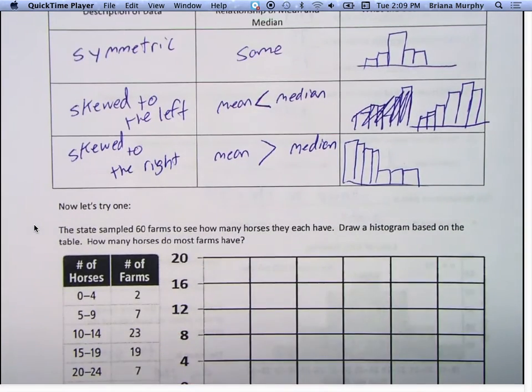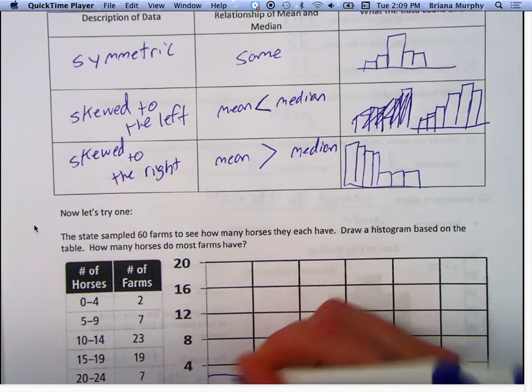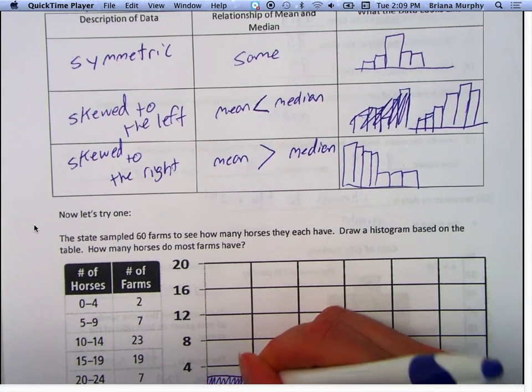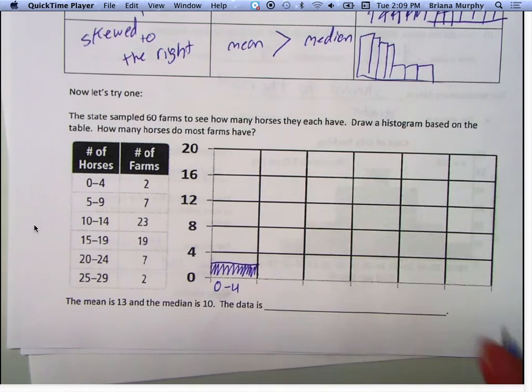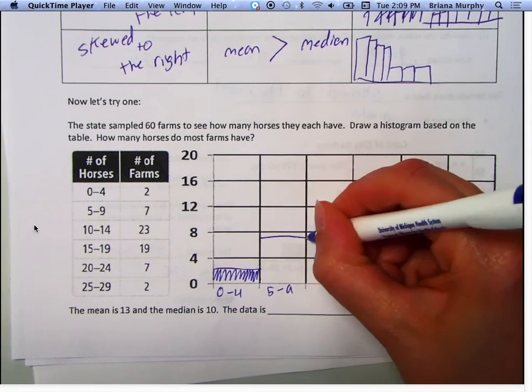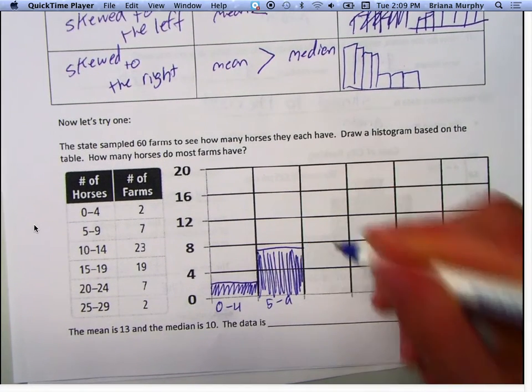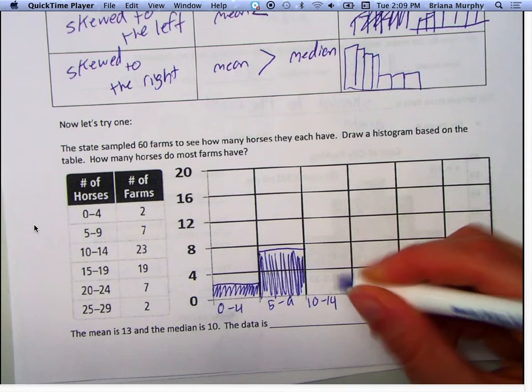All right. Now we are going to make the state sampled 60 farms to see how many horses they each have. And we're going to draw a histogram based on that table. How many horses do the farmers have? Between 0 and 4 we have 2. Between 5 and 9 we have 7. Between 10 and 14 we have 23.